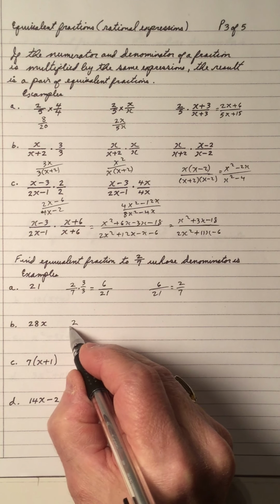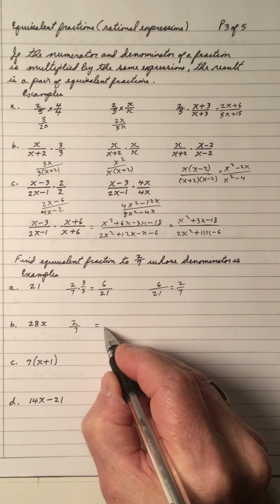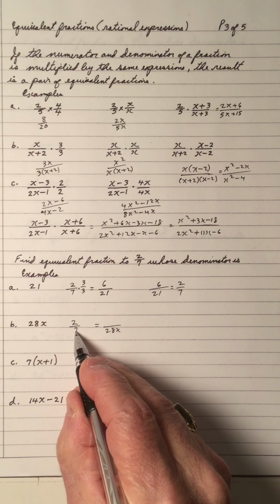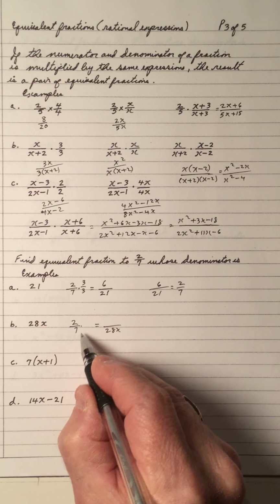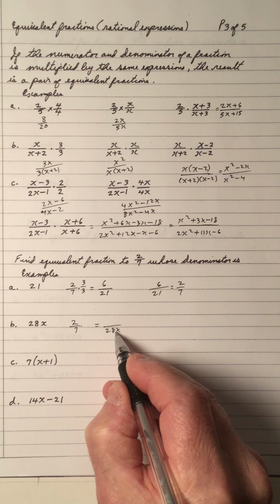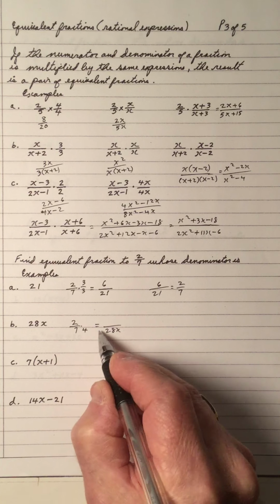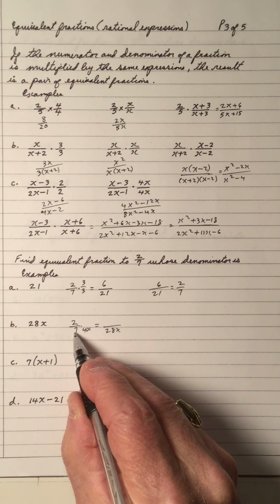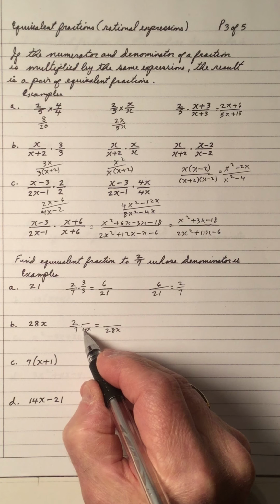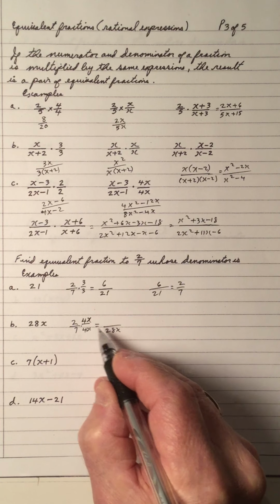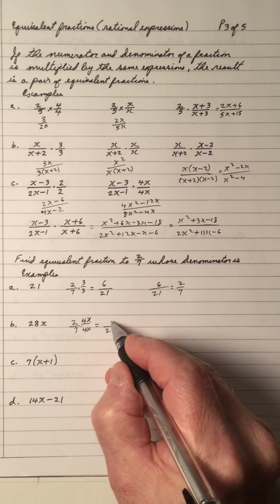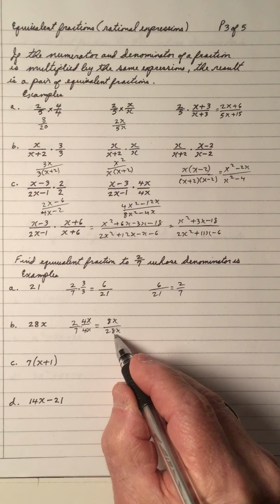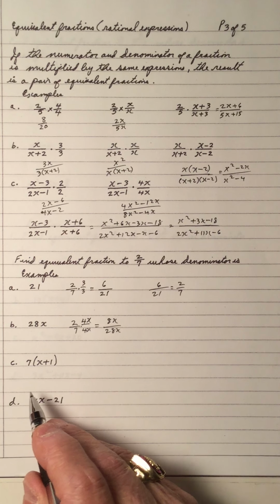And again, we have 2 over 7, and I want to have a denominator of 28x. So I have a 7. 7 into 28 goes 4, and I need an x. So 7 divided into 28x is 4x. So at the bottom, I've got a 4x. I also have to have a 4x on the top. So when I multiply, I get 8x over 28x. So this fraction is equivalent to 2 over 7.